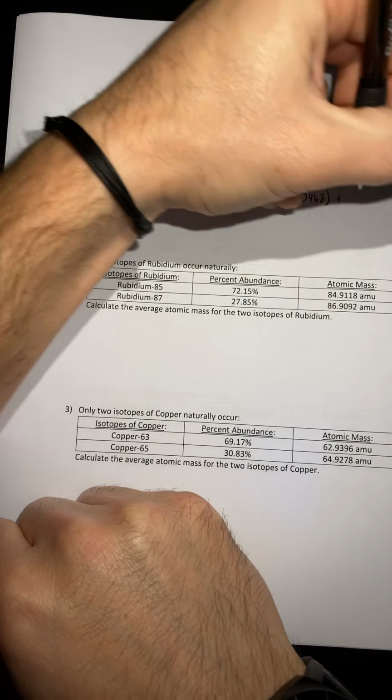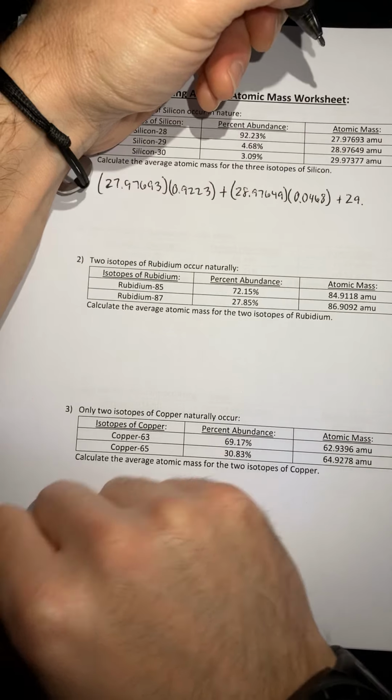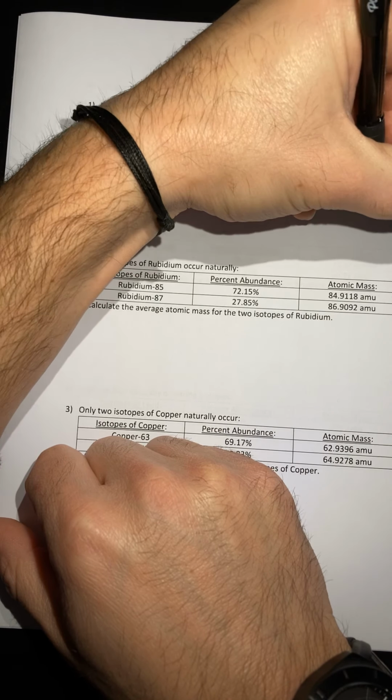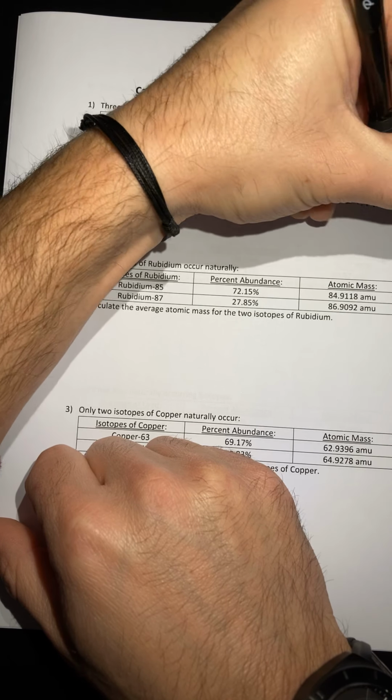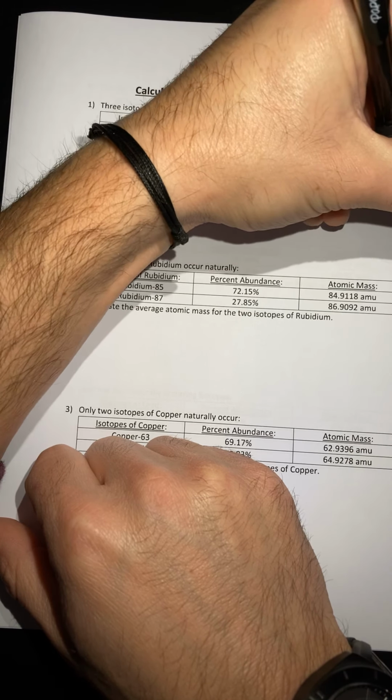And your third isotope, you have 29.97377. And your decimal, you got 0.0309. All right, is everybody with me how I got those numbers?